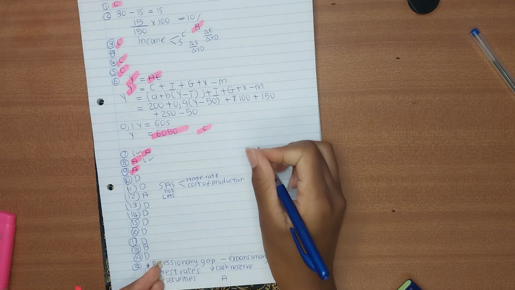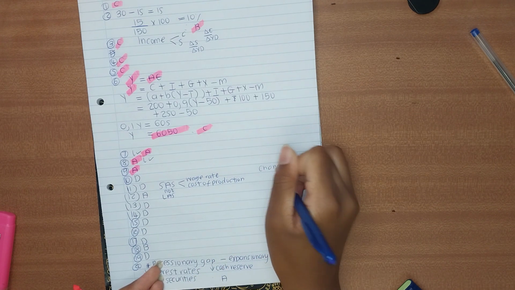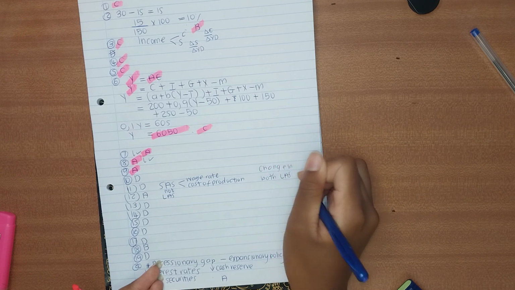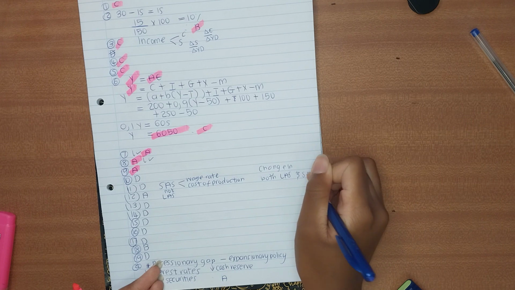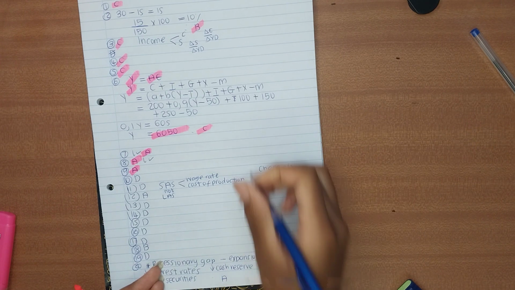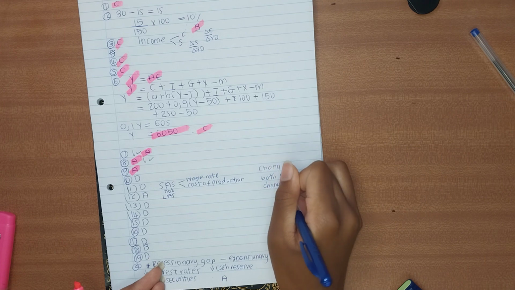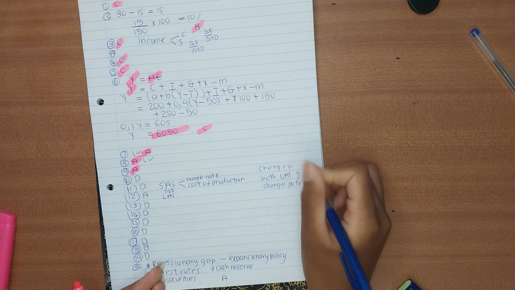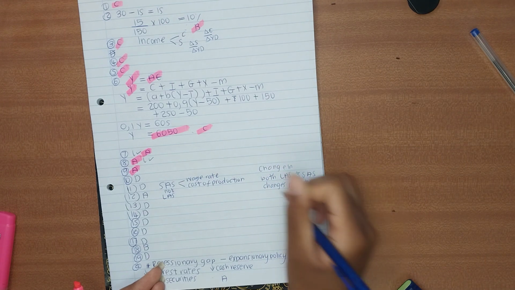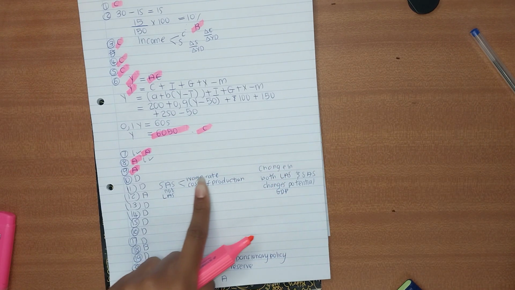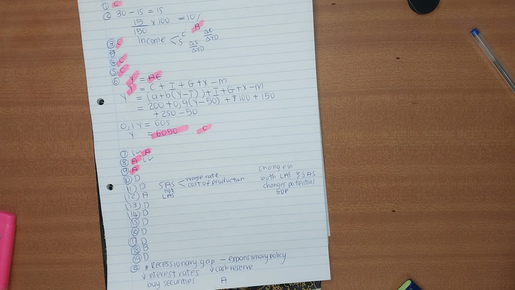But when they talk about a change in both the long run aggregate supply and the short run aggregate supply, they are then talking about changes in potential GDP, right? So in this case, I had to go look for a change in the cost of production.